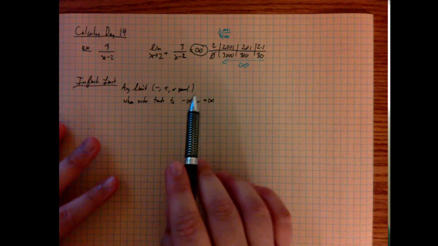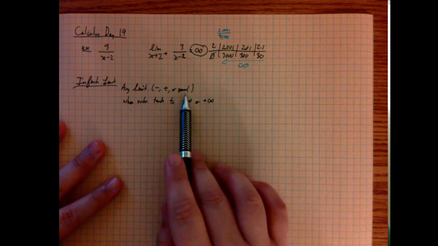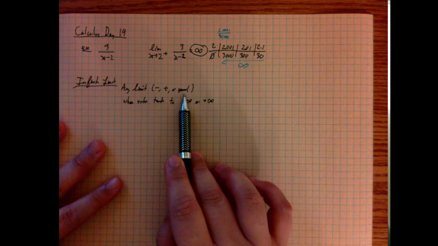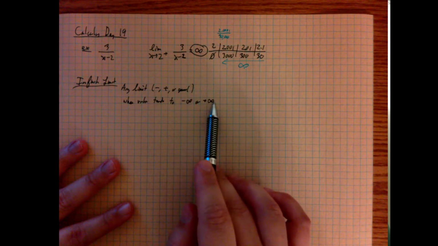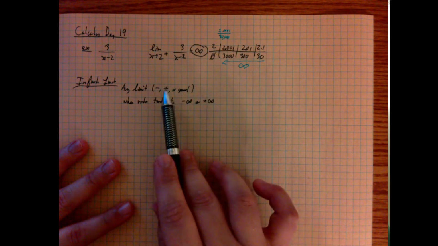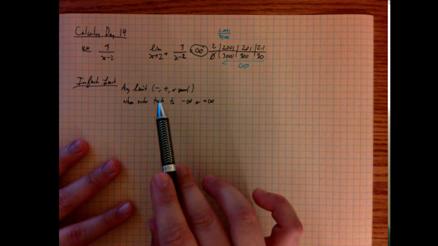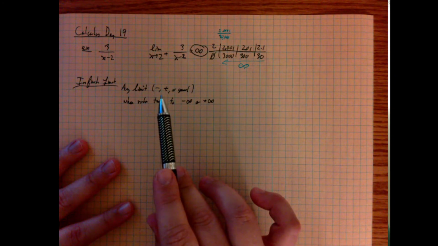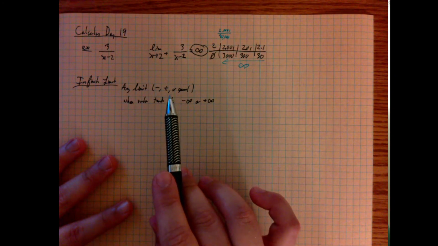So it is possible to have an infinite general limit. And we'll look at an example of what that looks like here in a second. It is possible to have an infinite limit that is just from the right, like we have here. It is possible to have an infinite limit that is just a limit from the left, as we have here. It depends upon the function, what you're going to be dealing with.